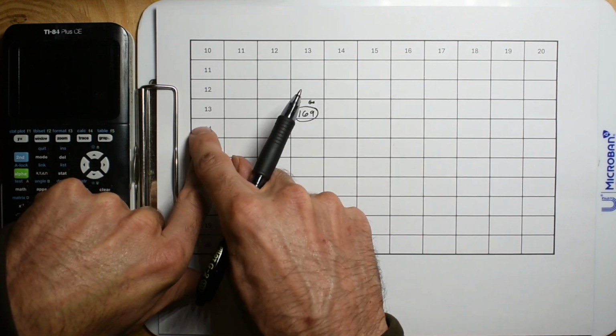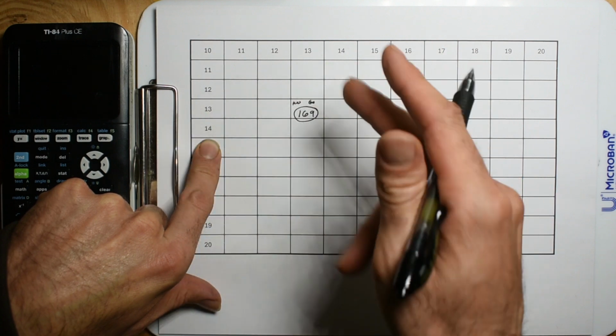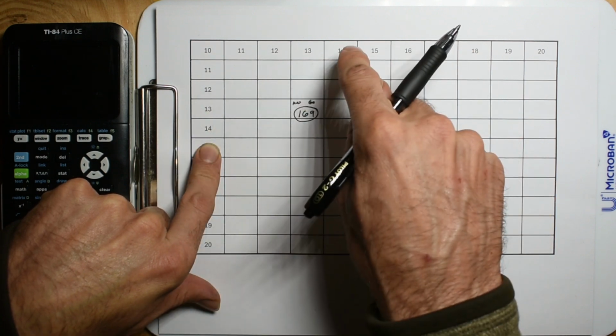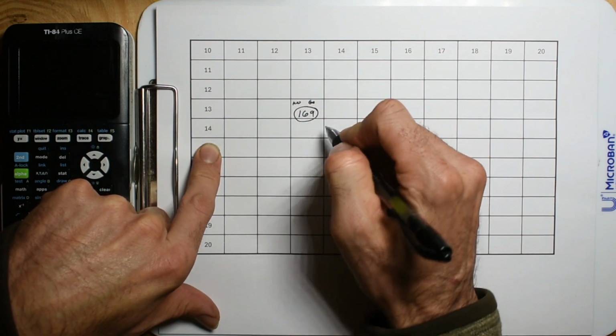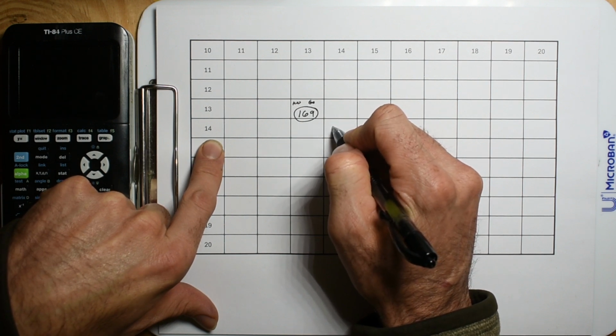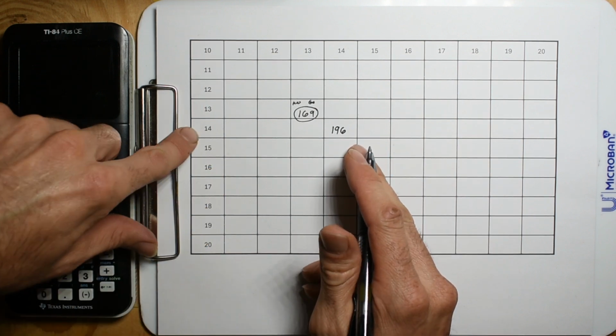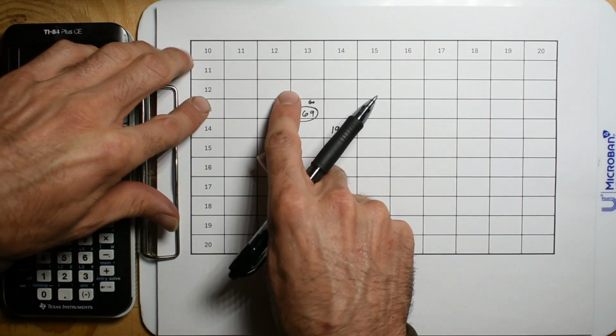14 times 14, that's 100. You're going to have 4 times 10, but twice, so that's going to be 180. And then 4 times 4 is 16. So this one's going to be 196. Did I get that right? Hell yeah.